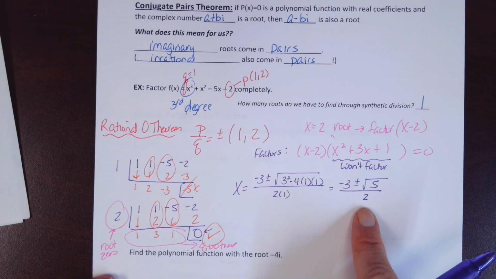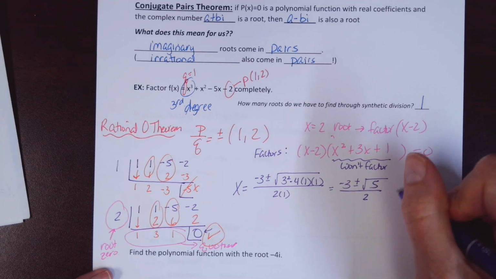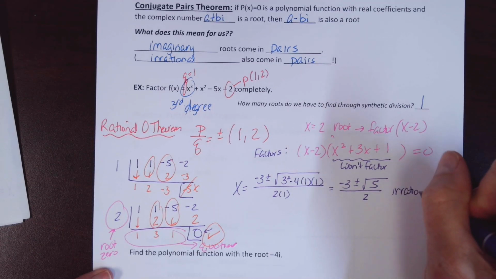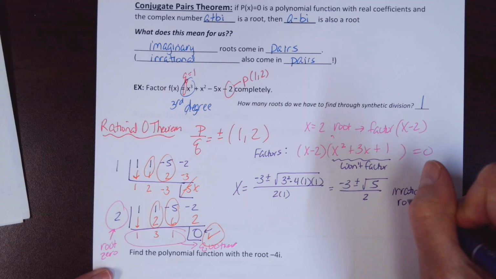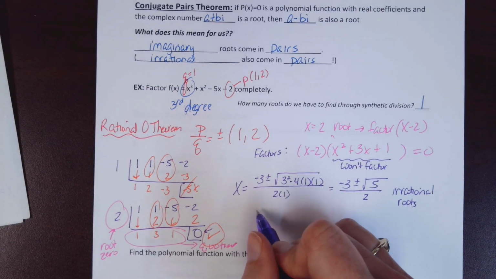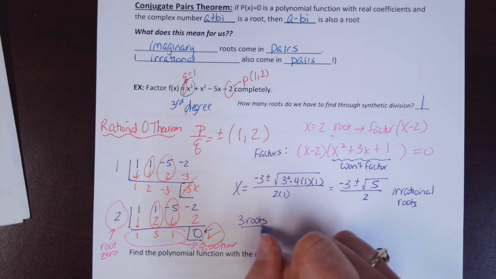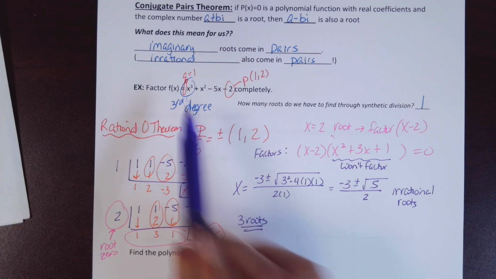These are real, not imaginary, but they are irrational, which means they don't show up in our list of possibilities p over q. So I've got 3 roots, which is what I expected because it was a third degree polynomial.